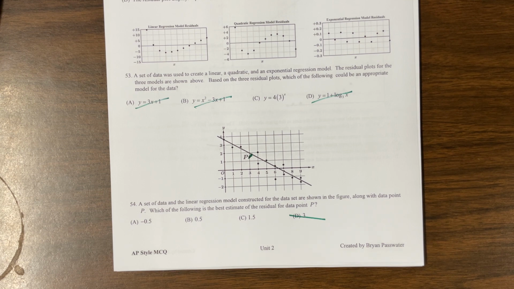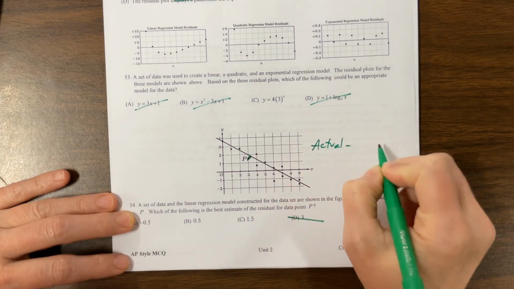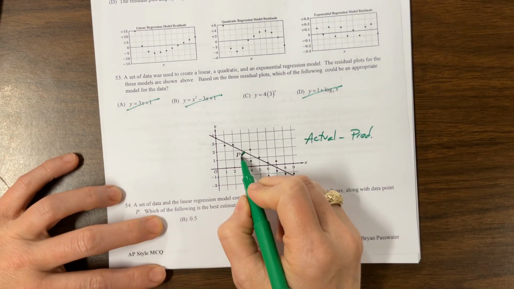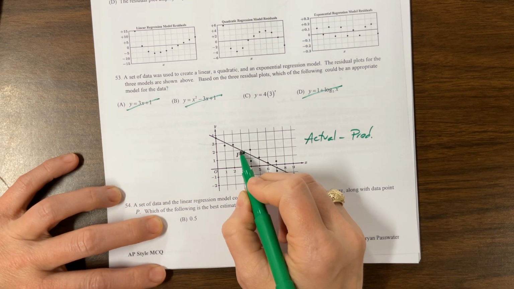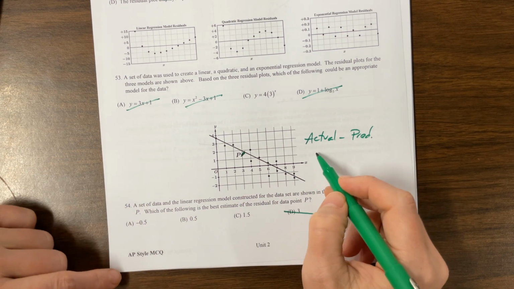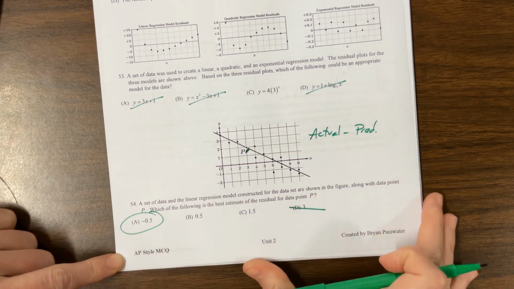The residual is the actual from the data minus the predicted. Okay, actual minus the predicted. And so the actual here seems to be smaller than this line. So I think it should be the actual is a smaller number minus a bigger number. I think that's going to be the negative one. Report back if you disagree with me. Comment below.